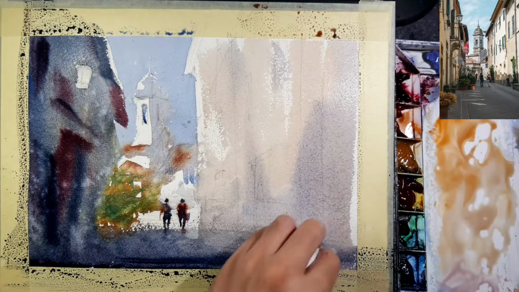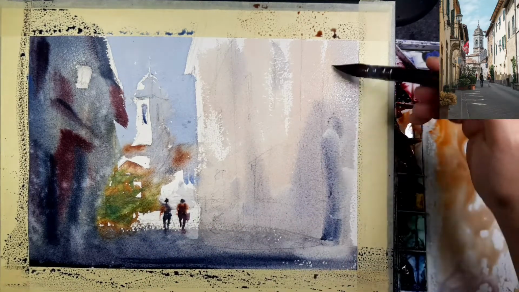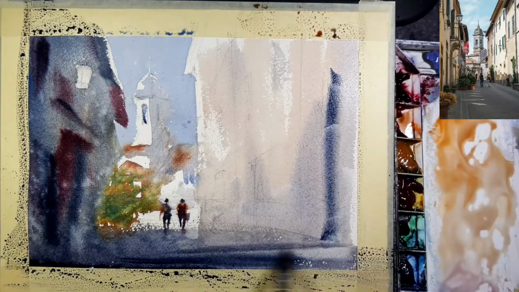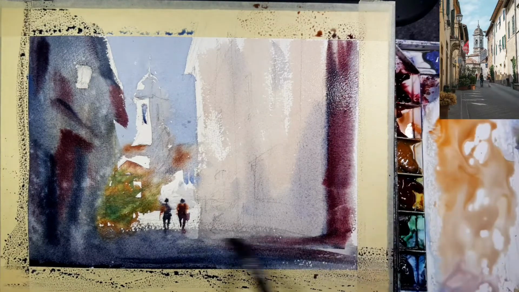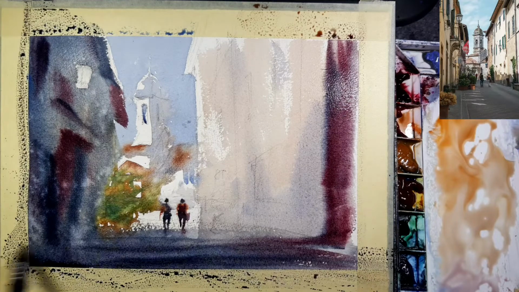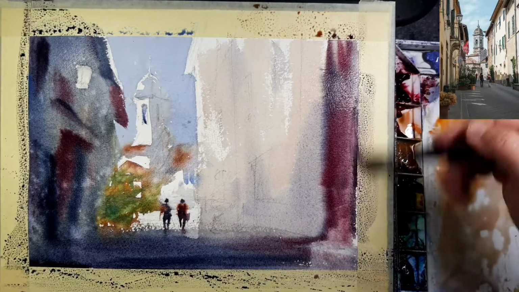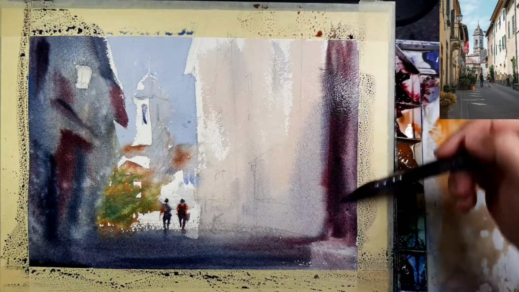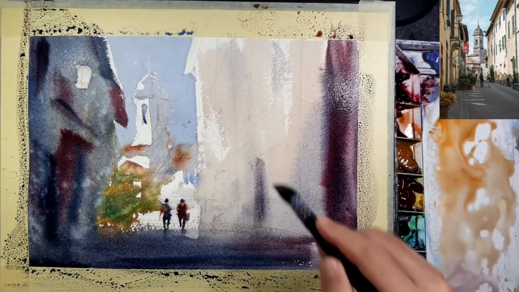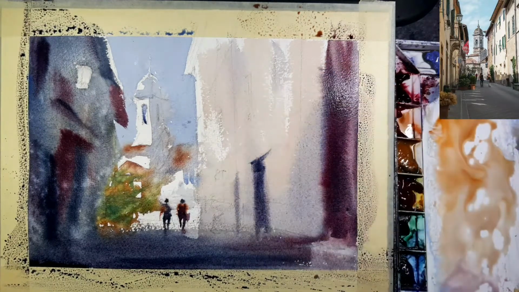I have to think about the place of the signature too. So if you don't think about it during your first step, it can be hard to find the right place for your signature.